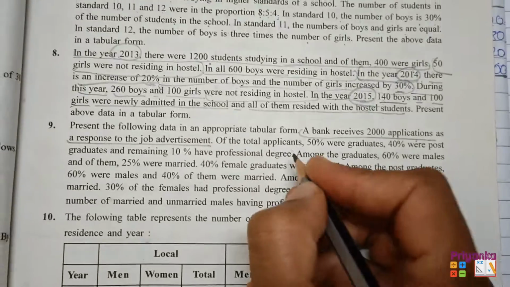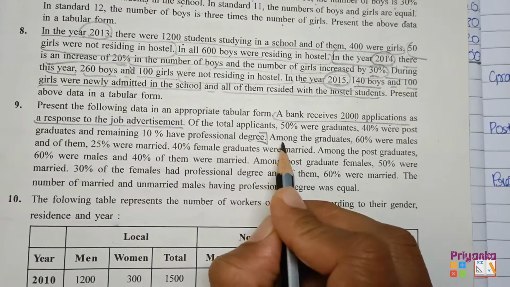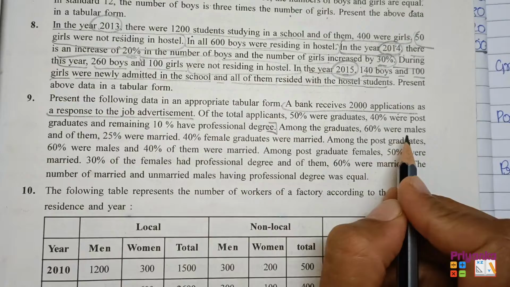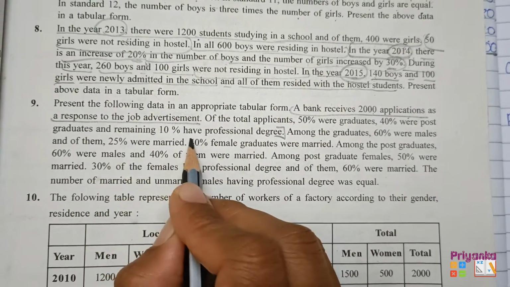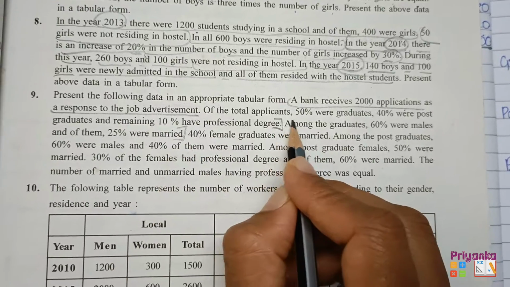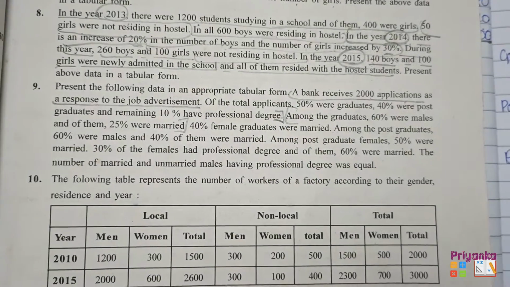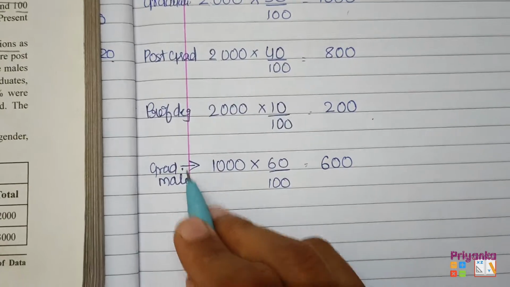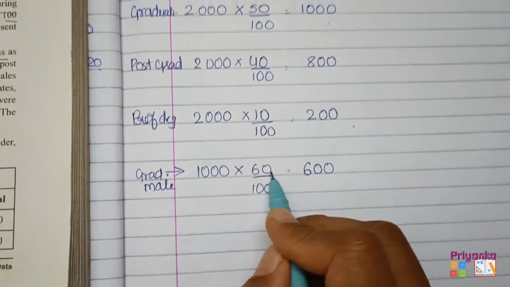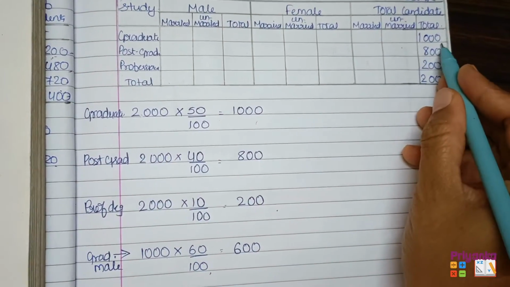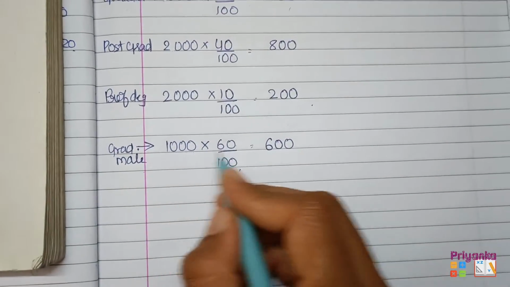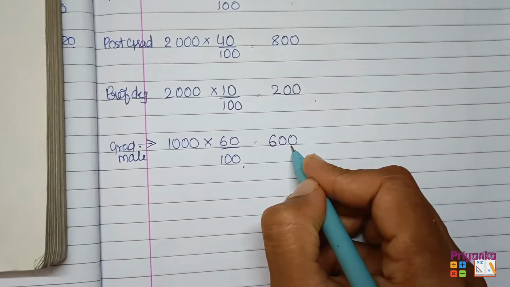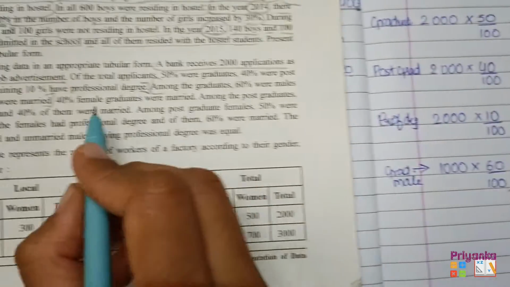Next, we complete till here. Among the graduates, 60% were male, and of them 25% were married. So first let's take this much information. Here I took the graduate male, that is 60%. Out of the graduates, the total is 1000, and if we take 60% of 1000, that is 600 were male, and out of them 25% were married.